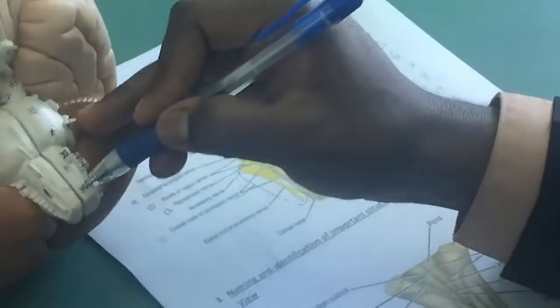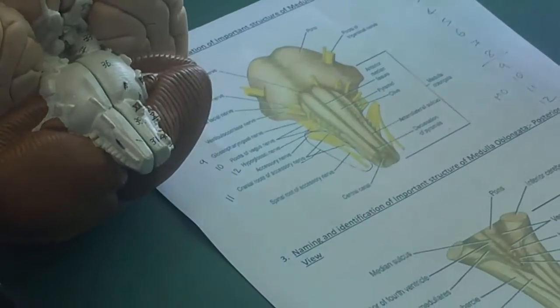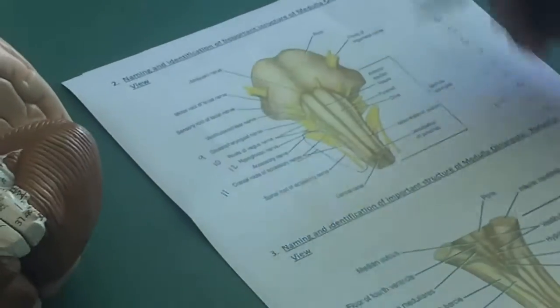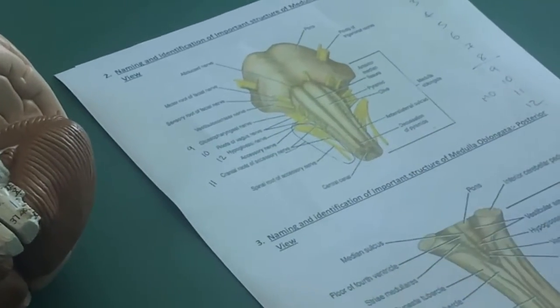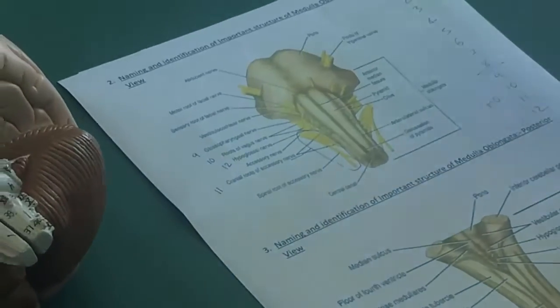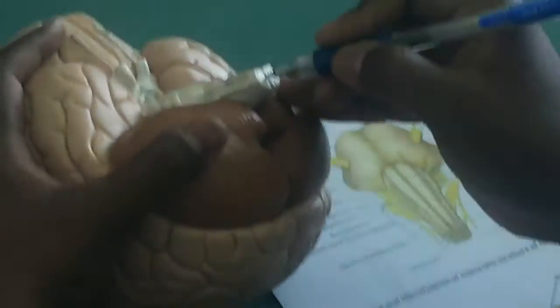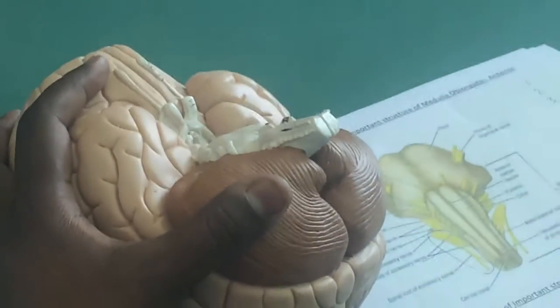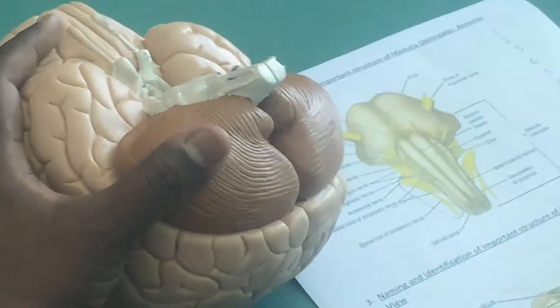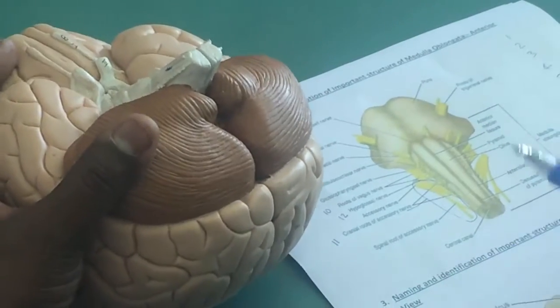Here the decussation of pyramid means these fibers will come to this side and these fibers will go to this side. That is called crossing, or decussation of pyramids. And after that it continues as spinal cord. In the spinal cord, there is a central canal for the CSF, the cerebrospinal fluid will pass through the central canal.